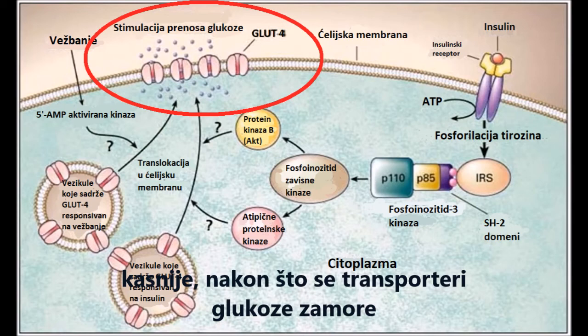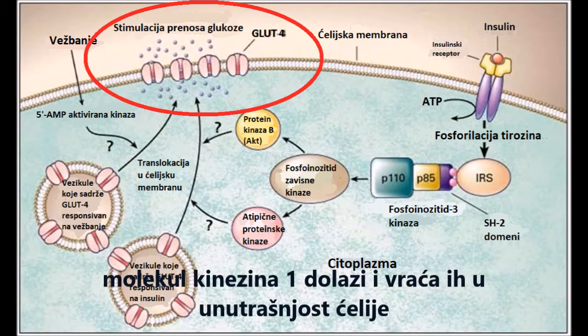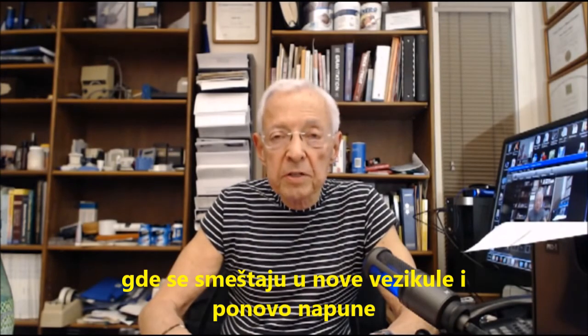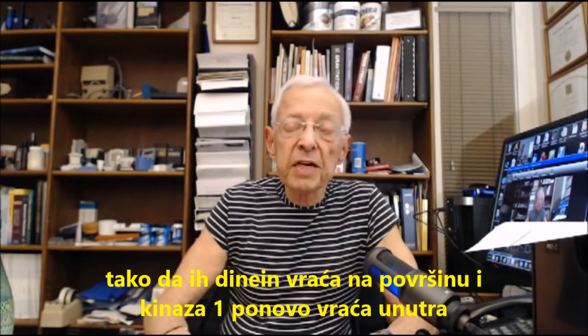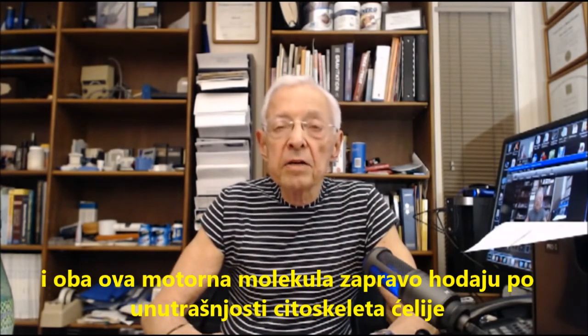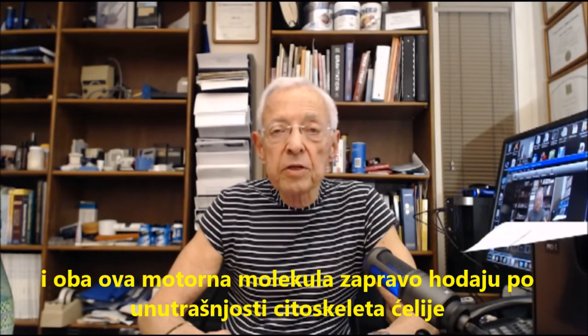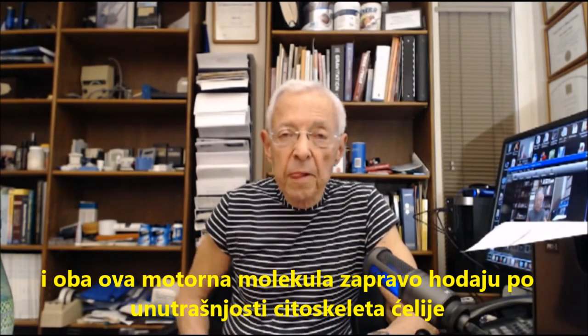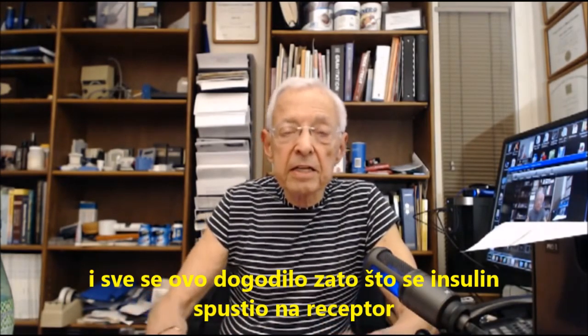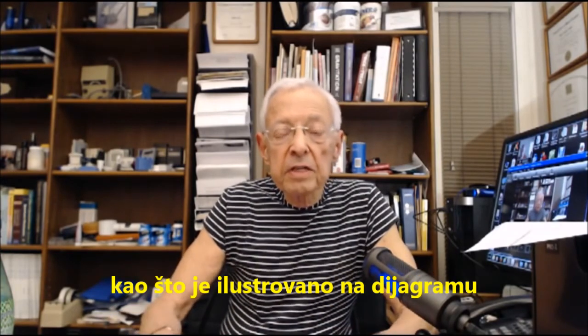Later on, after the glucose transporters get tired out, the kinesin 1 molecule comes along and brings them back into the interior of the cell, where they're stored in new vesicles and recharged. So there's dynein bringing them to the surface, kinesin 1 bringing them back in, and both these motor molecules are actually walking on the cytoskeleton of the cell. And this all took place because insulin landed in the receptor, as illustrated in the diagram.